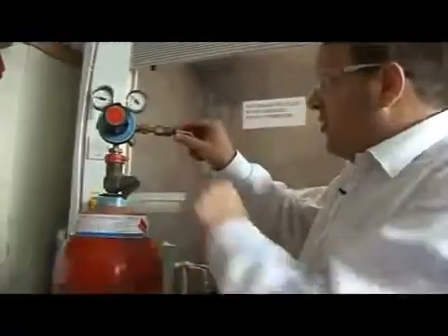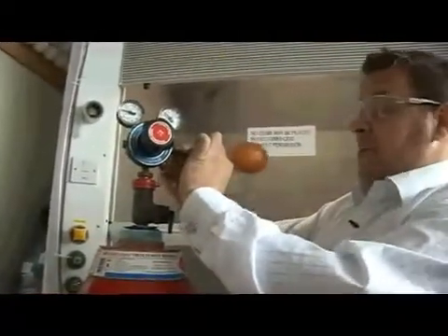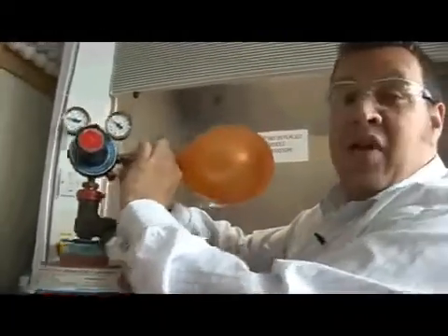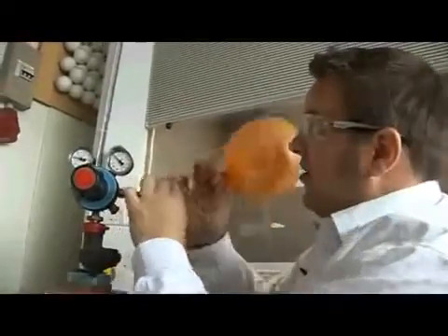So here's our little Hindenburg, yeah? It's a nice shiny balloon with a very, very flammable coating. And we're just going to pop it onto the cylinder here and fill it up with a blast of hydrogen. So you can probably hear it hissing and fizzing into the bottle there.